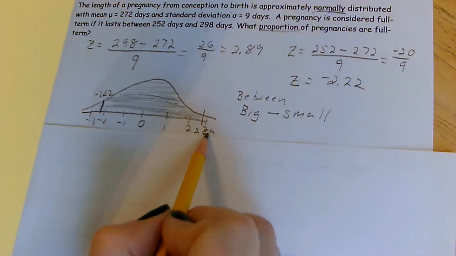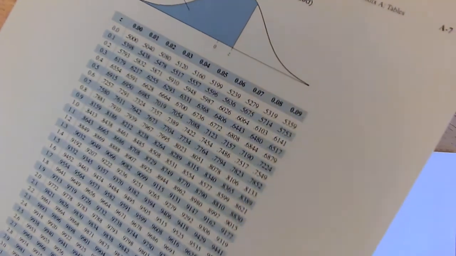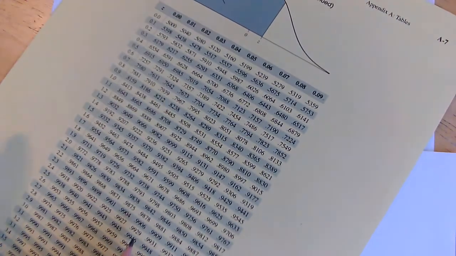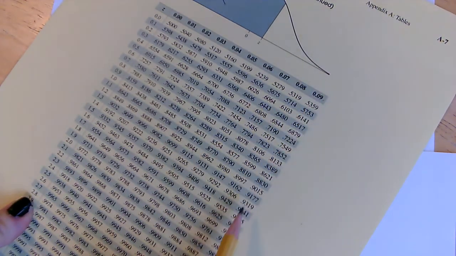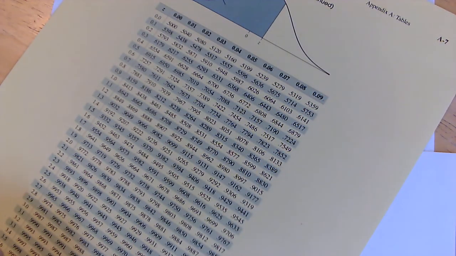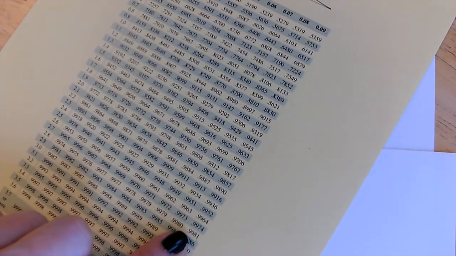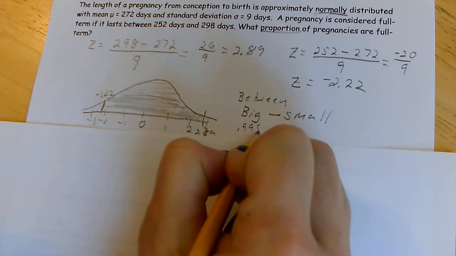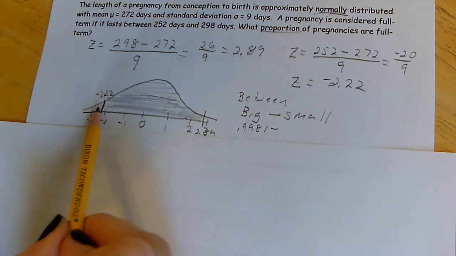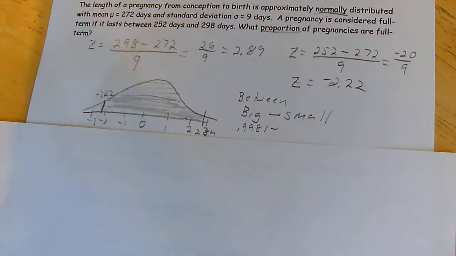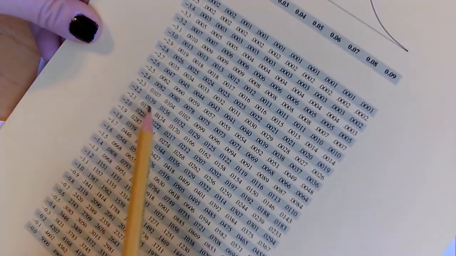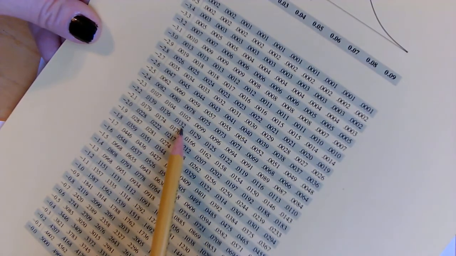So 2.89 on my z-table, my normal distribution, over here, last column, 0.9981, minus the smaller reading, negative 2.22, 0.0132.